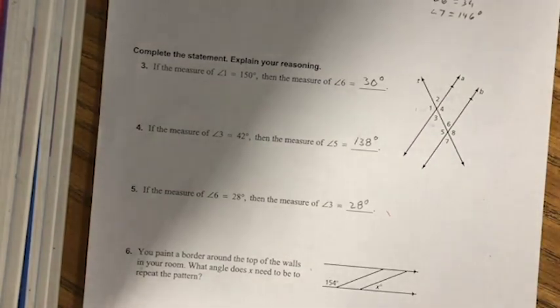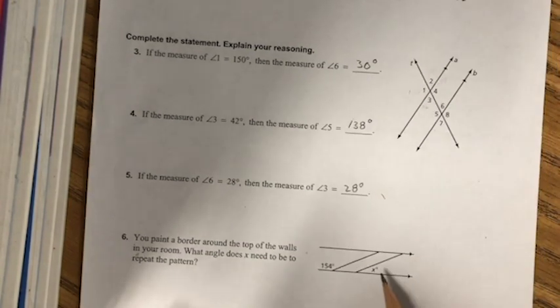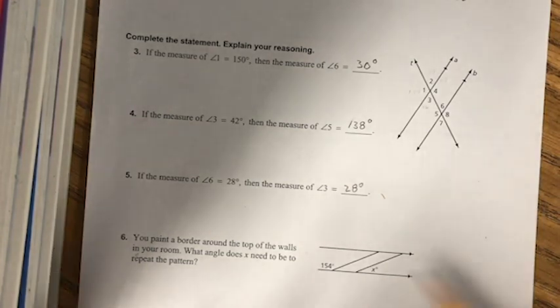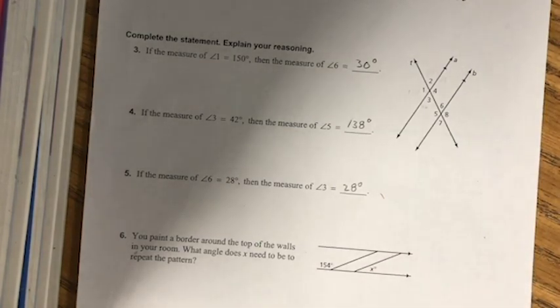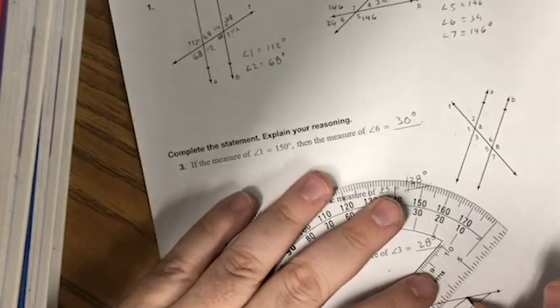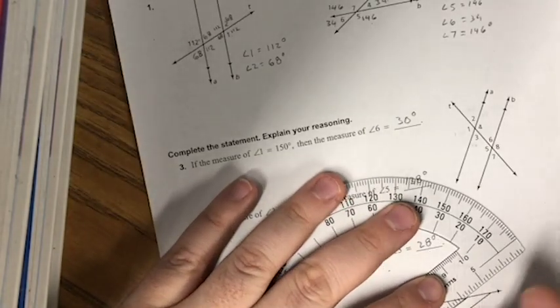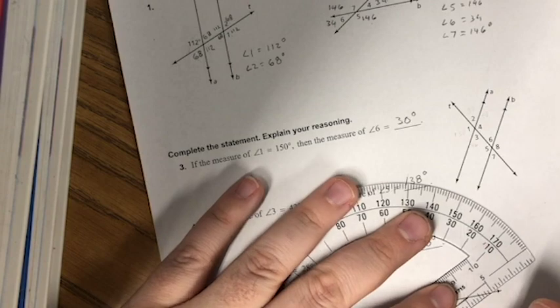All right. Number 6. You paint a border around the top of the walls in your room. What angle does X need to be to repeat the pattern? So right now, it kind of looks a little confusing because where are my parallel lines? I've got 2 sets here and I've got 2 sets here. So really, it doesn't matter on this particular piece. So let's just extend some things out, okay? And then you can probably make this a little bit simpler to see.